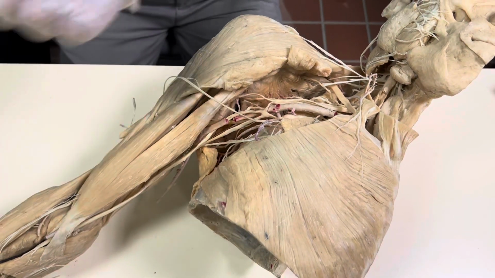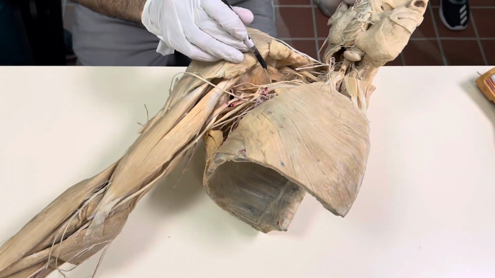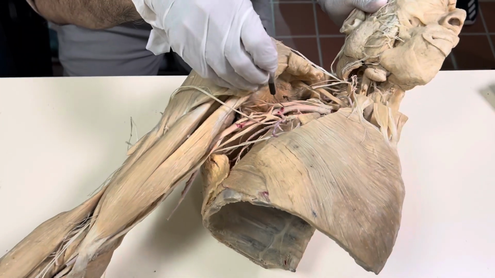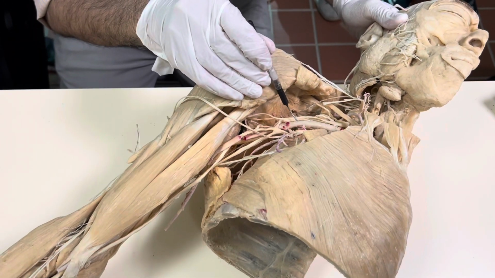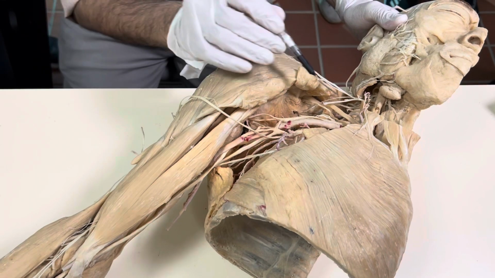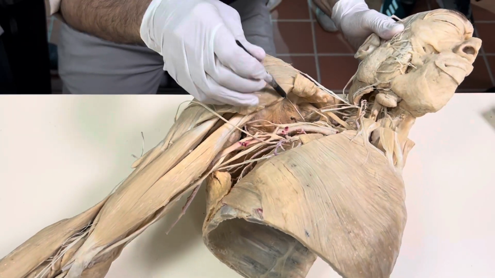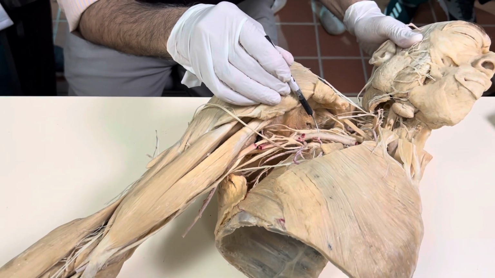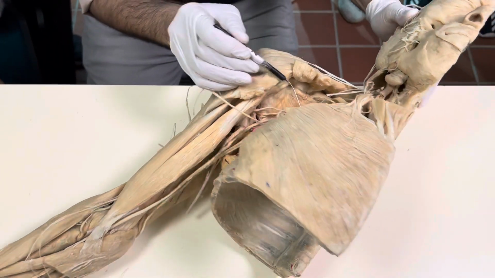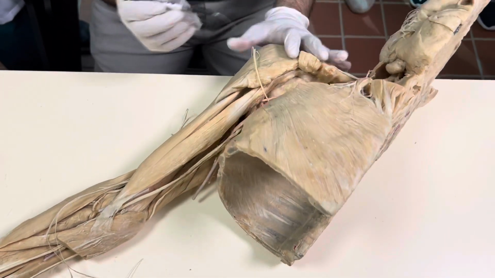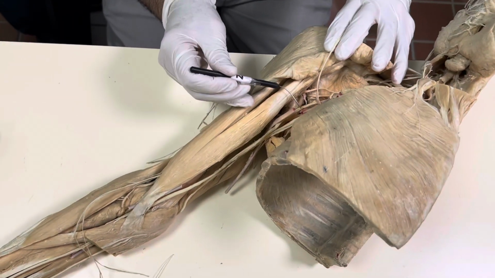Can someone just lift it to show them? This is what? This is what? Good question. What do you think this is? Exactly. Axillary. After this level, this is axillary. So this is axillary. Good? Visible to everyone? Here, now, teres major, this may be the brachial. Maybe.